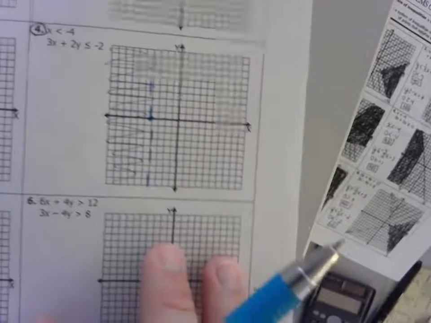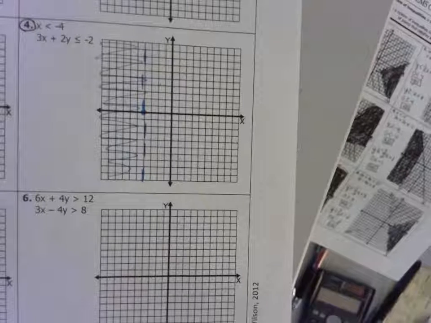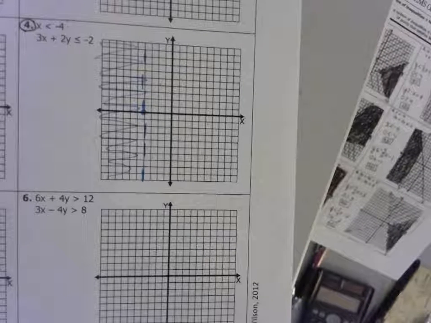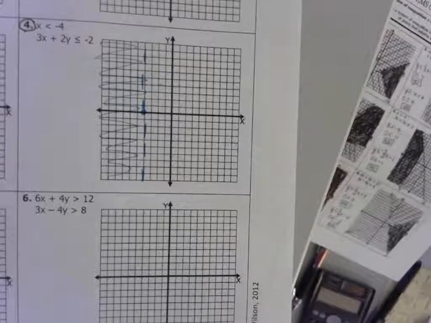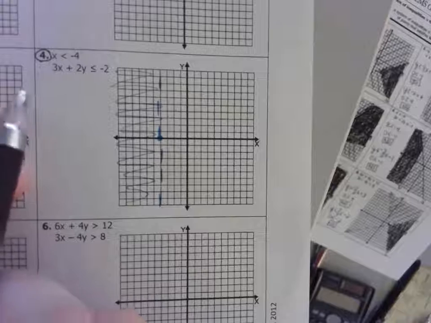Now don't shade it super dark. So when you're shading your first inequality, don't shade it super dark, because you are going to be putting another inequality on the same graph. Whoops. So get the first one graphed. X is less than negative 4. Get it shaded. So finish the first one, and then move on to the second one.